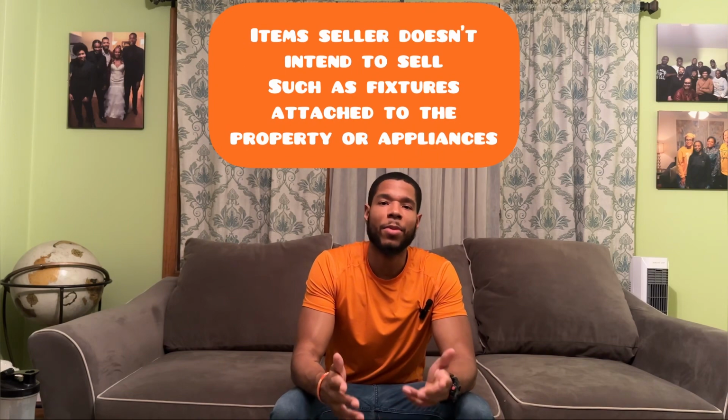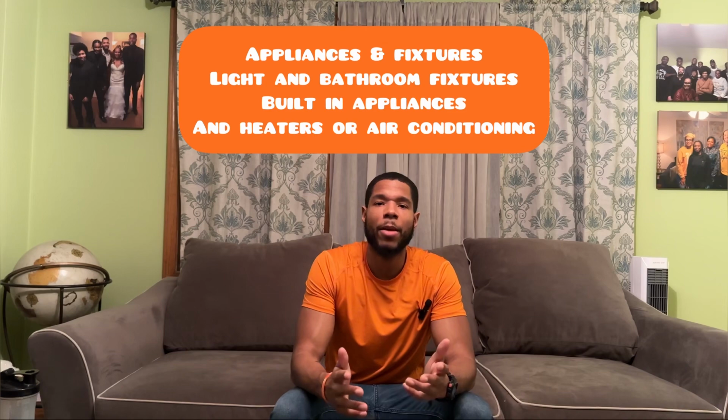The sixth element in a real estate sales contract would be excluded items. These are items that the seller doesn't intend to sell, such as appliances and fixtures. These could be air conditioners, light and bathroom fixtures, heating systems, items that the seller does not want to sell to the buyer, but it has to be stated and outlined in the sales contract in order for it to be legally binding.